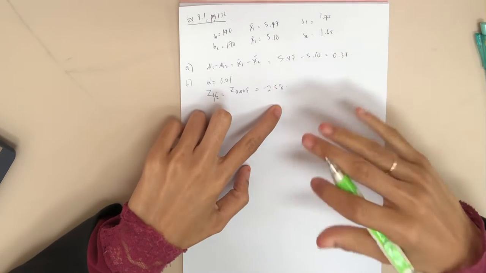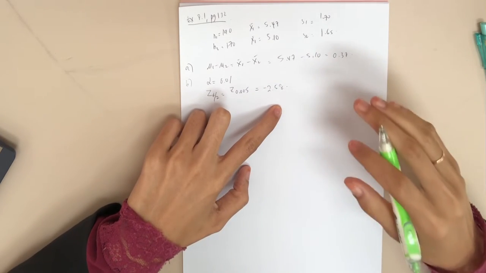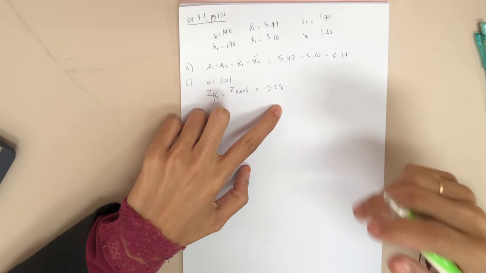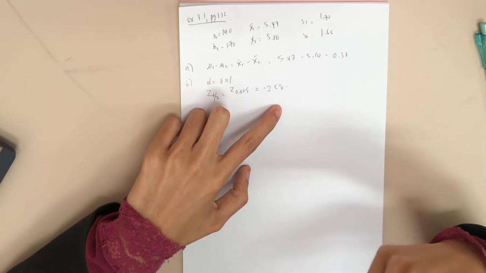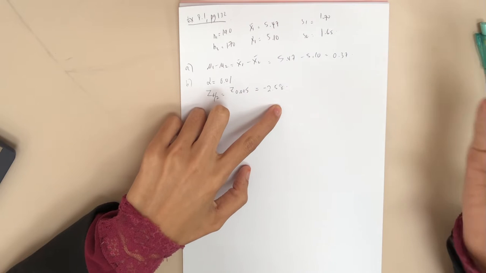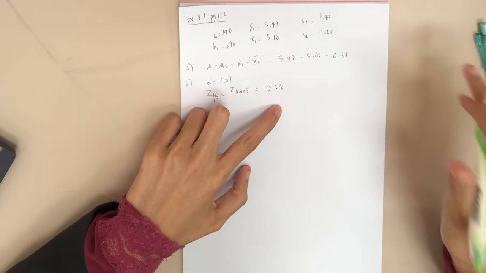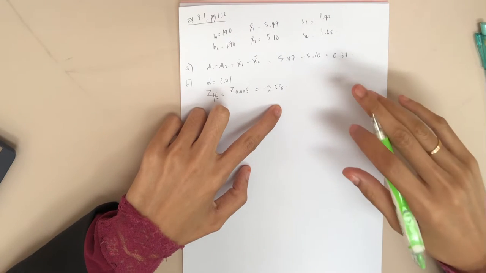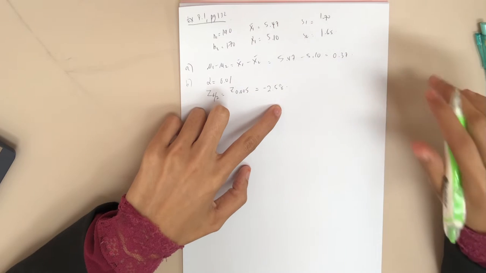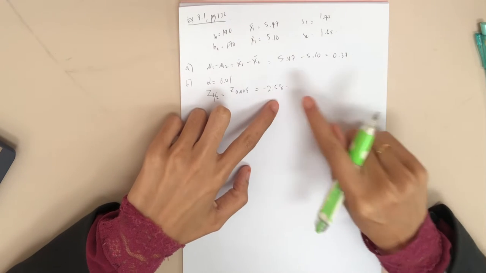Okay class, for now, if you watch my video while referring to the PDF slide, you may see in the PDF slide that the answer given in the textbook is positive 2.58.